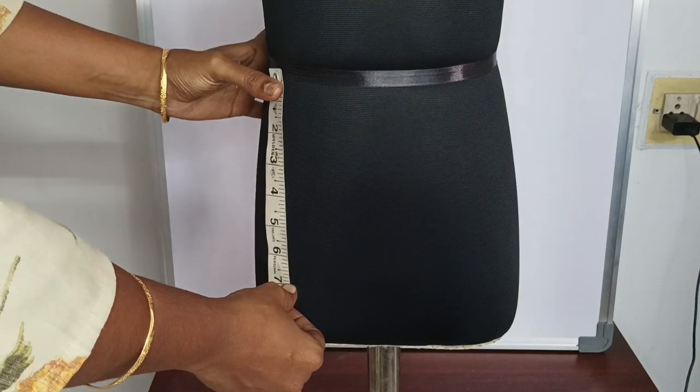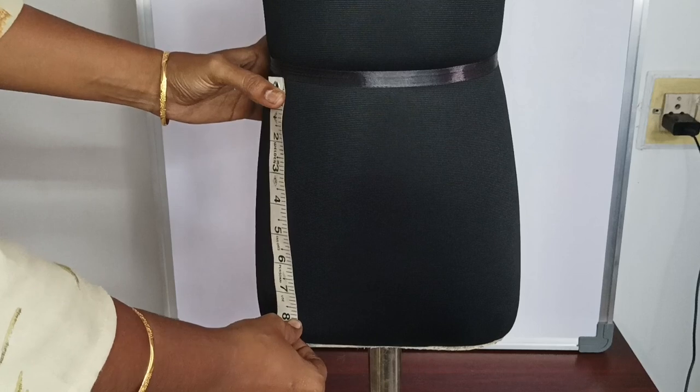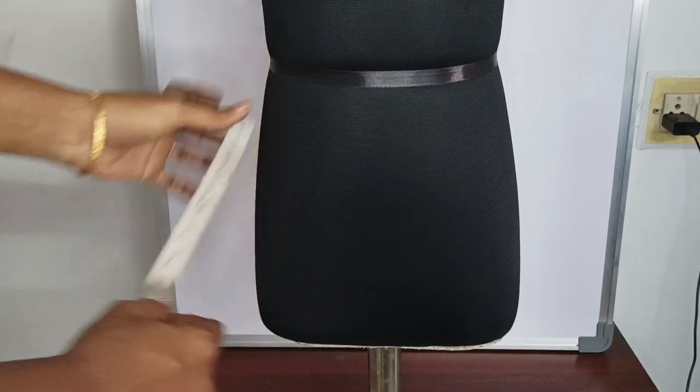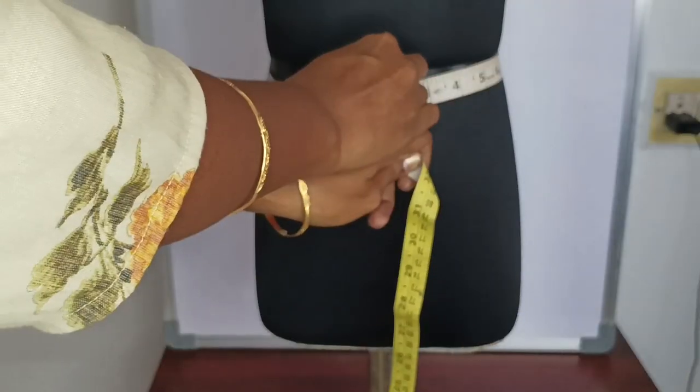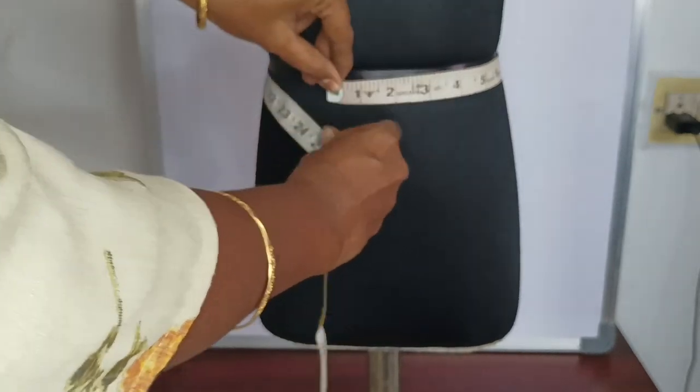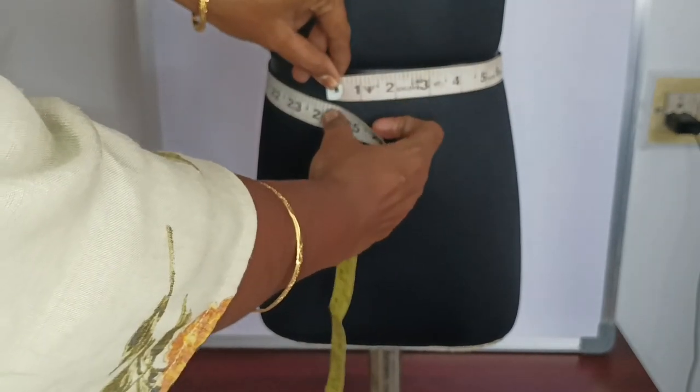Measurements required to sew brief are height and waist circumference. We will see brief for kids measurement. As I told before, this is only for stitching practice so that you can master curves and learn how to attach elastic. For measuring the height, keep the inch tape from hip up to required height. I am keeping 8 inch. For the waist circumference, put the inch tape around the waist and measure. It comes around 24 inch.